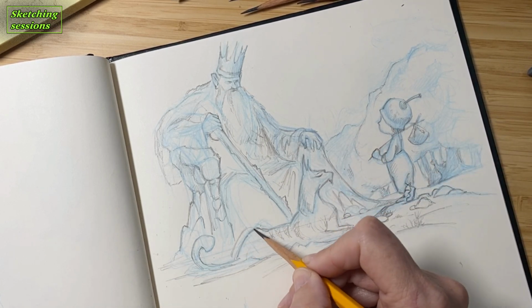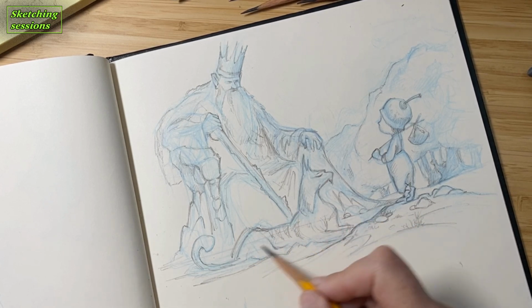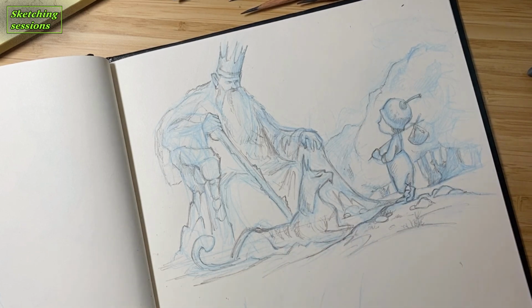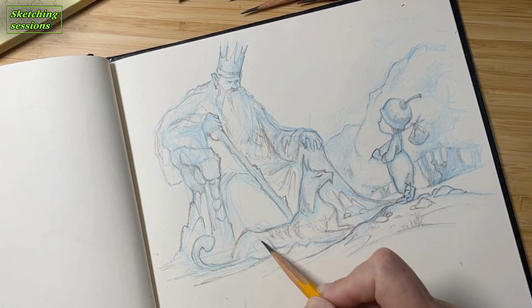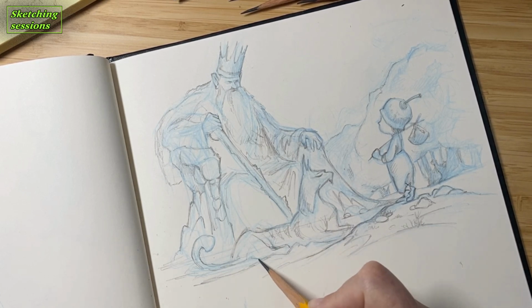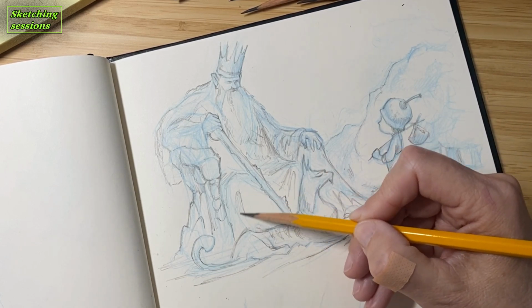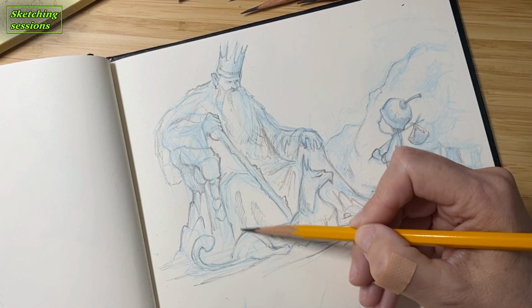Maybe I should change its body and make it longer, because it is kind of cat shaped, and cats have quite a long body compared to their limbs.